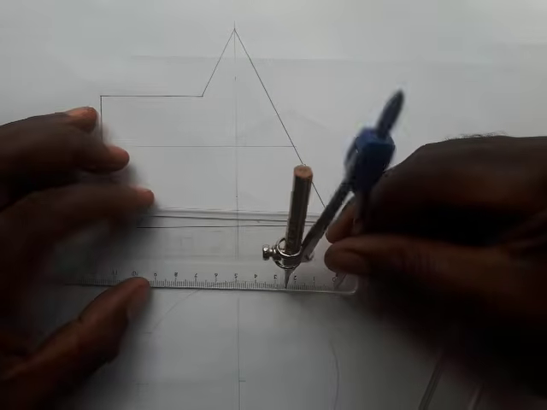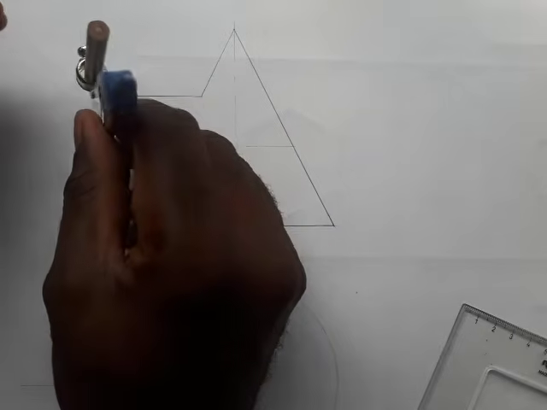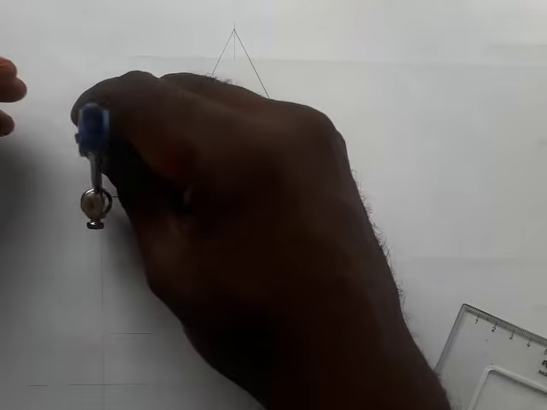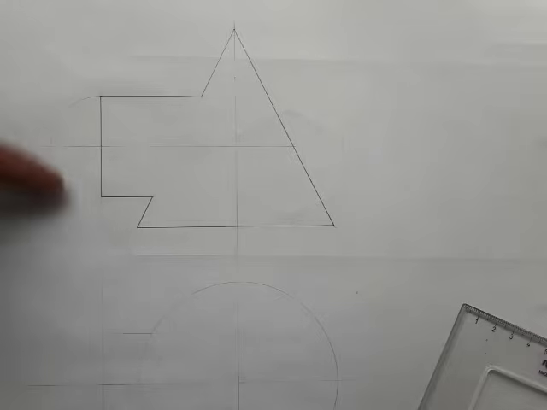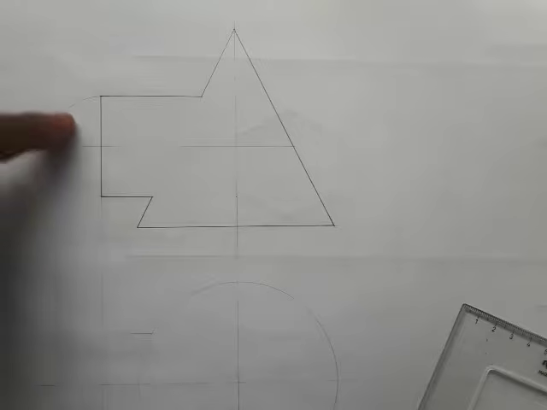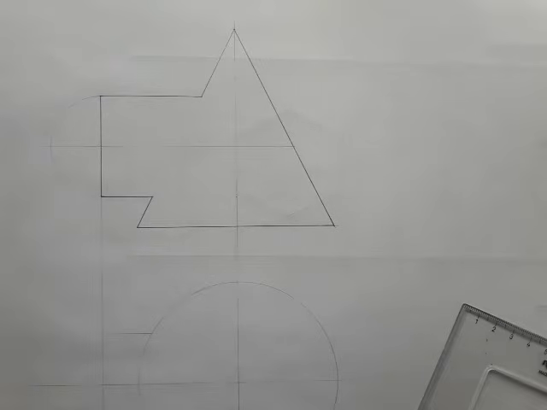So needle there and draw a semicircle to show the front surface of the round cylinder. We're supposed to actually draw a full circle here, but there is no point drawing a full circle. Half a circle will just be fine.